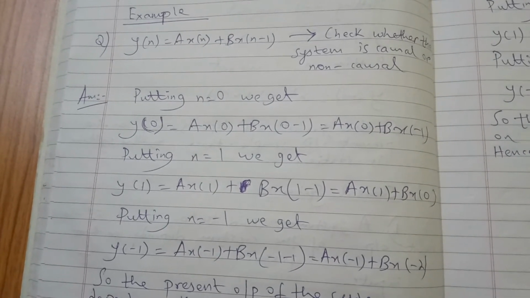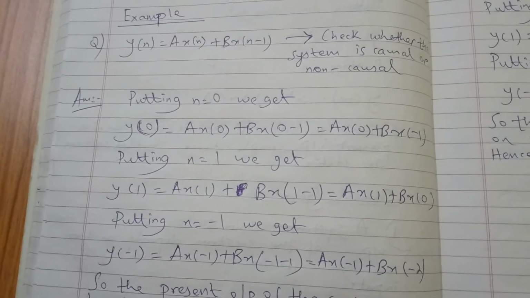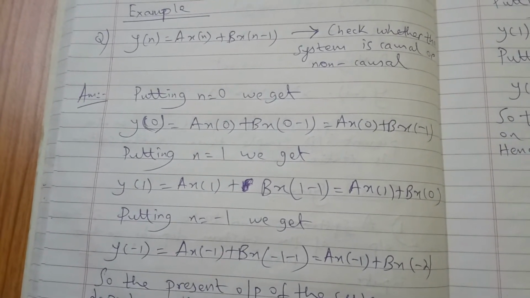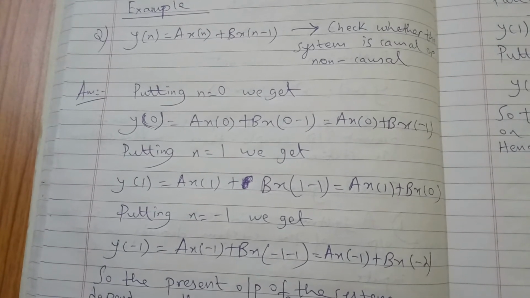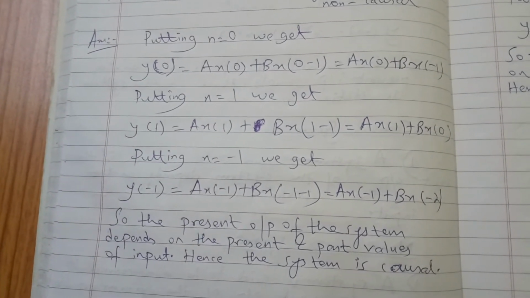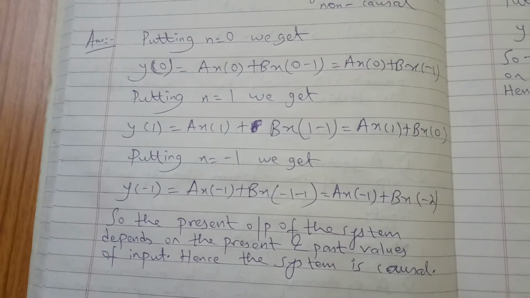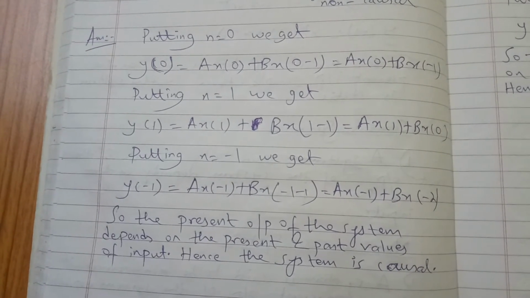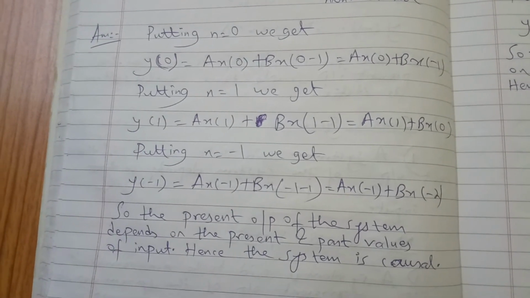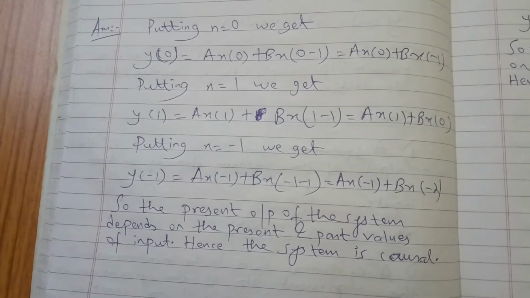Putting n equals plus 1, we get y of 1 equals a into x of 1 plus b into x of 0. With respect to plus 1, 0 is in a past state, hence the present output depends on the present input as well as the past input. Putting n equals minus 1, we get y of minus 1 equals a into x of minus 1 plus b into x of minus 2. With respect to minus 1, minus 2 is in a past state. Hence, the present output depends on the present input as well as the past input. So the present output of the system depends on the present and past values of the input. Hence, the system is causal.